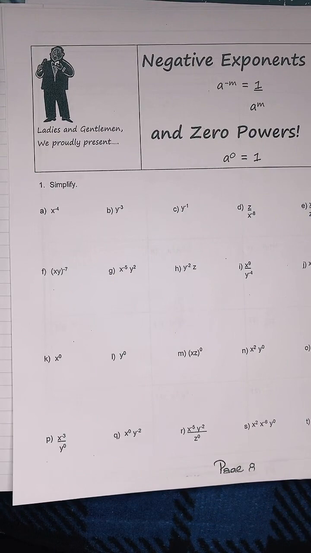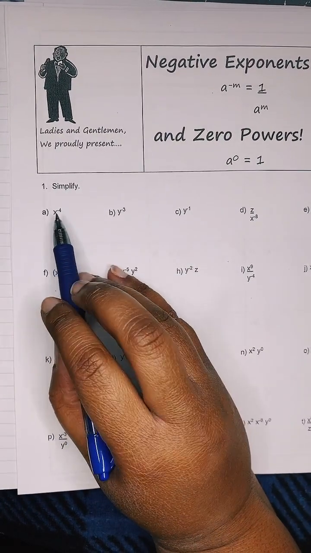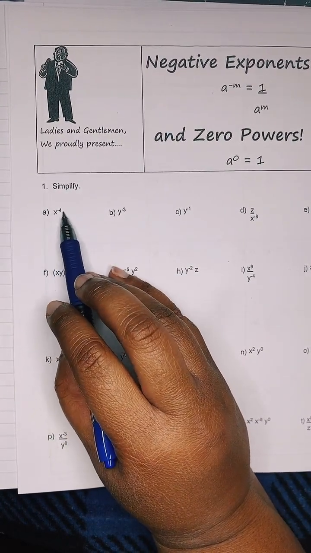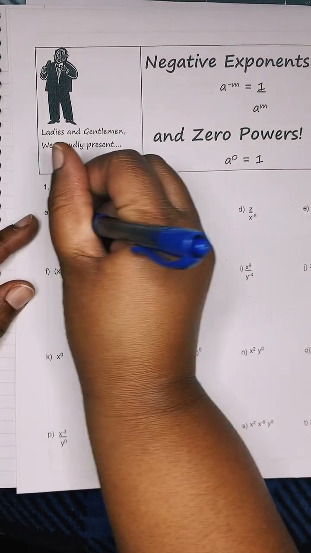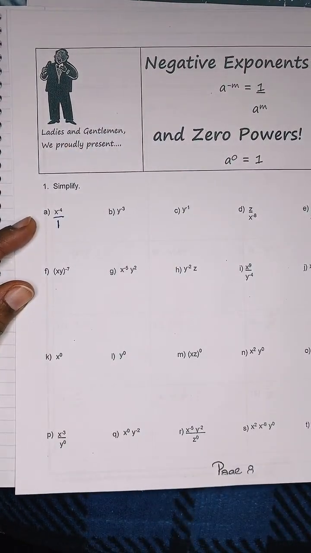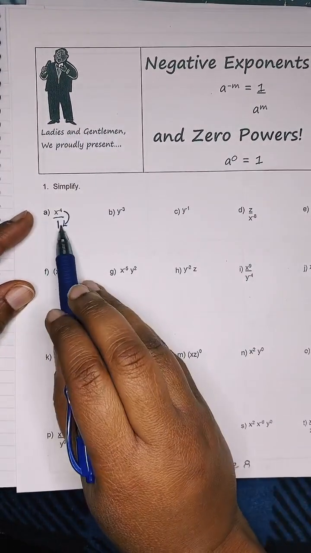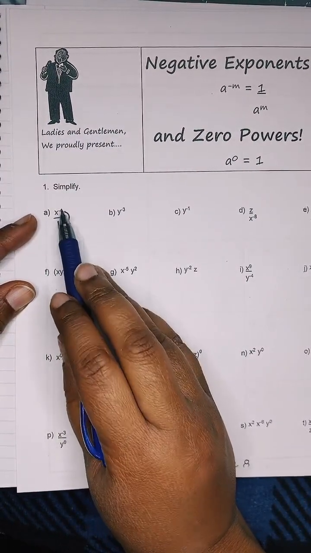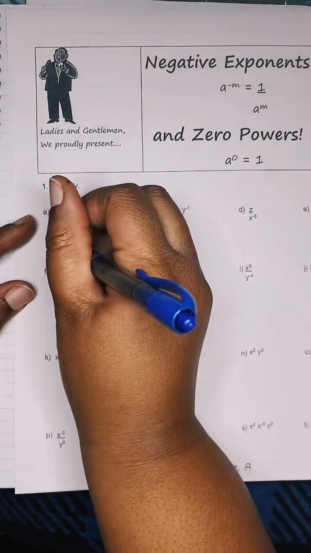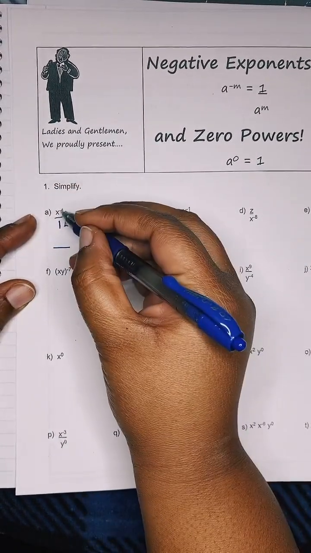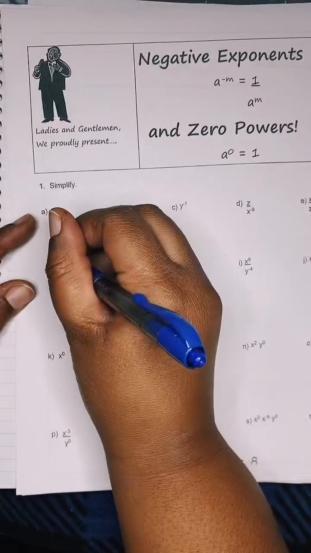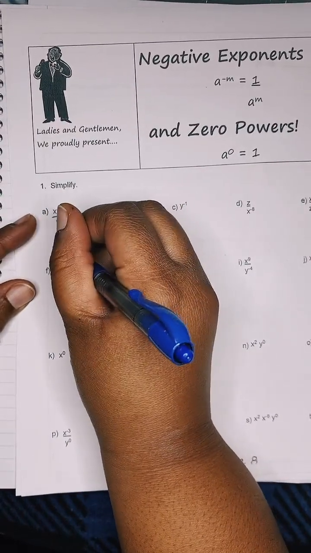So what do I mean by that? So let's look at this first one. We have x to the negative 4. Right now, I have to move this down into the denominator place to make it a positive. So if we move this down, we get x to the 4th.